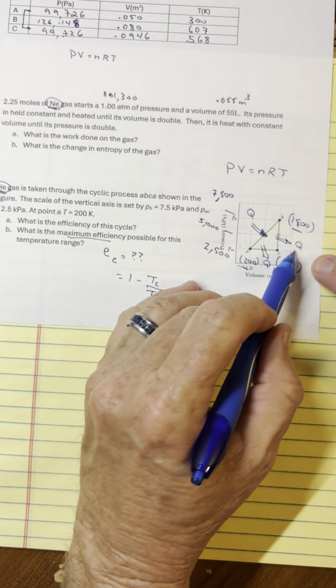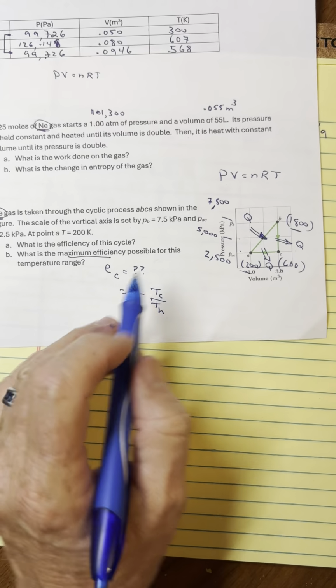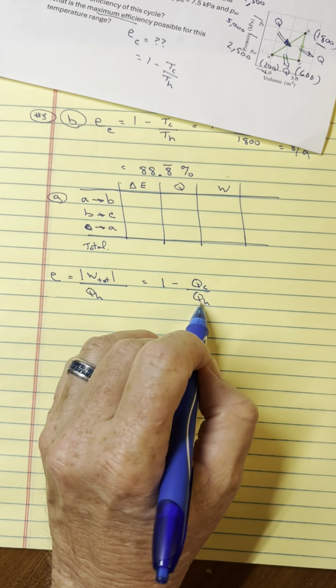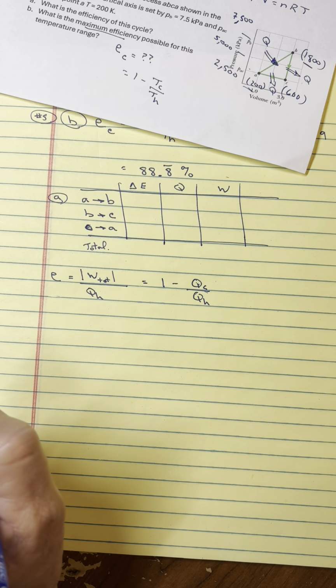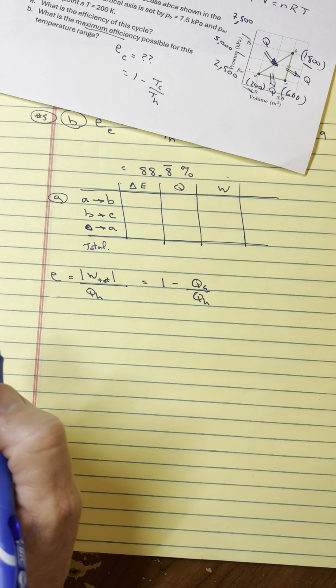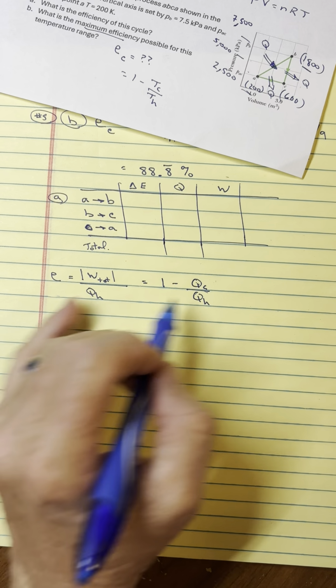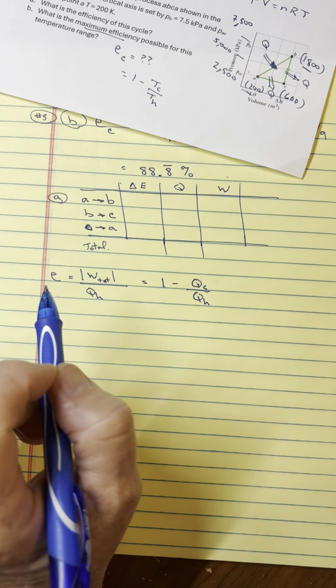And so these two together would be the energy going into the cold environment. And this one by itself would be the energy of the hot one. And so maybe that's how I'll do this problem here.